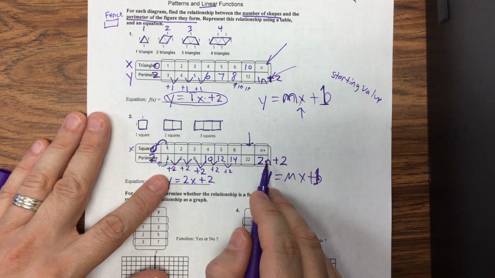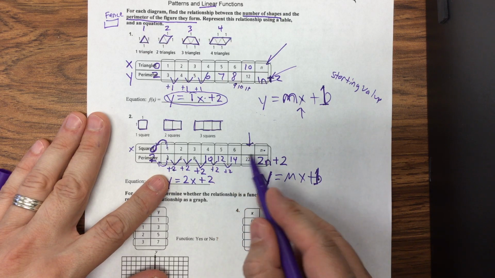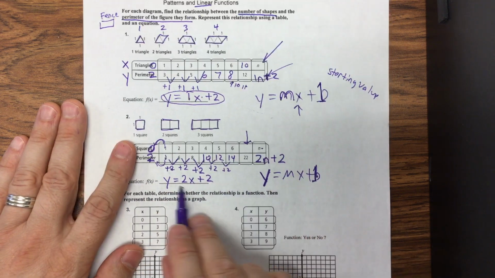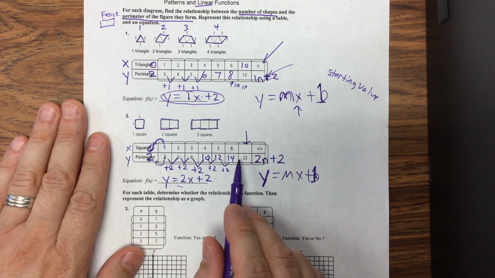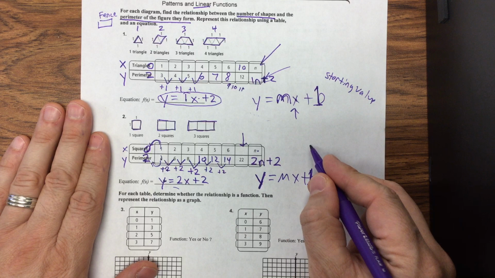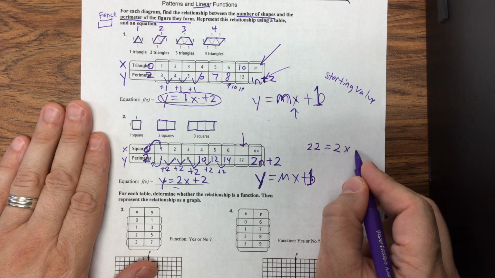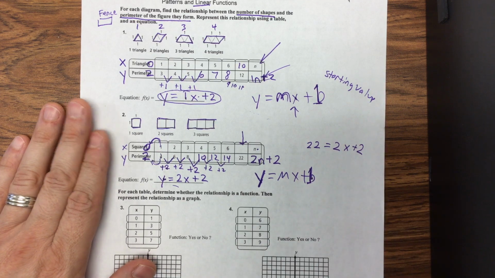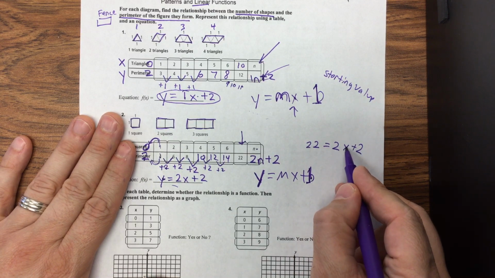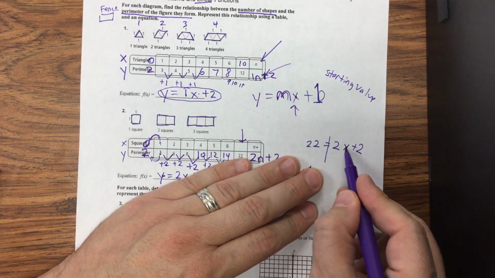Now let's use that pattern to figure out what to get here. Now they're giving me a number, and that number is a y value. Okay, so I'm going to use my pattern rule, and that 22 is a y value I can put right here in my pattern rule. 22 is equal to 2 times x plus 2. This is like one of the equations we had on our first test. I need to get the value x by itself. I can do opposite math. And what do I do first?